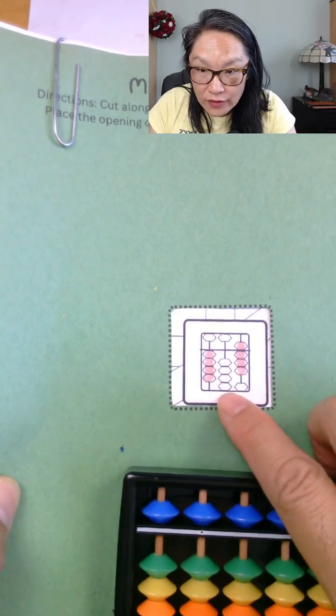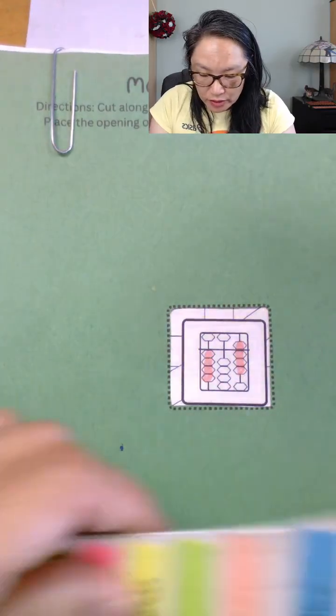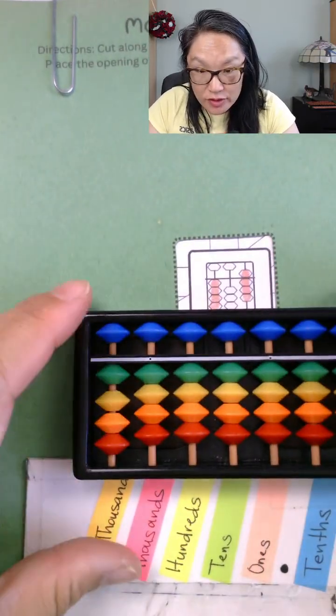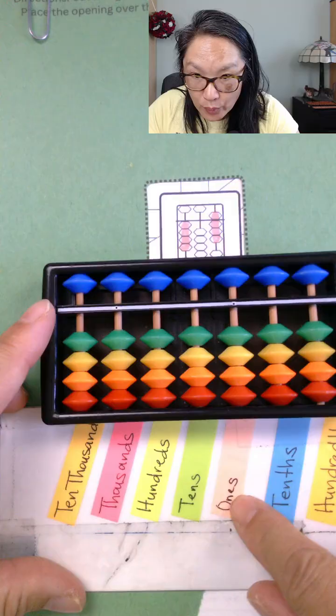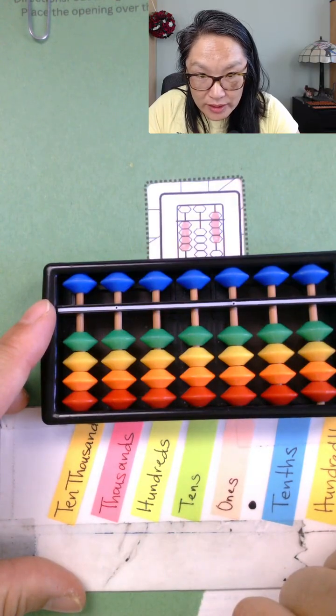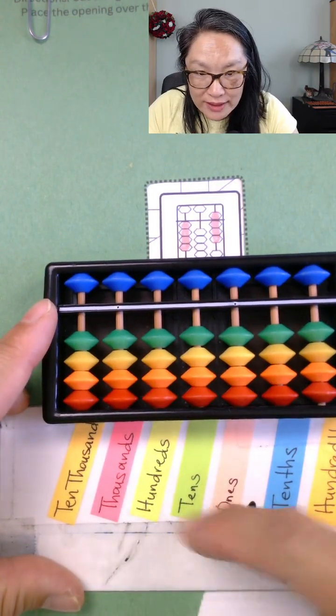Almost, Sophie, you forgot the 0 in the middle. So it's 408. Very close, and thank you for participating. When we look, we have the ones, the tens, the hundreds. It can be from left to right, or you can go from right to left. It is up to you.